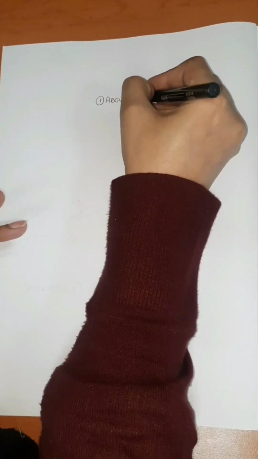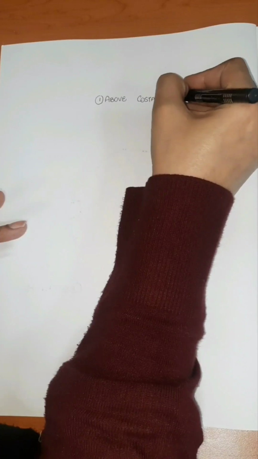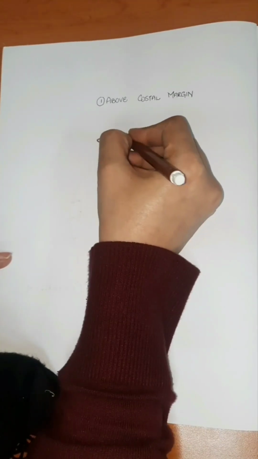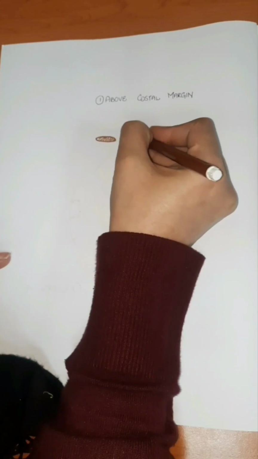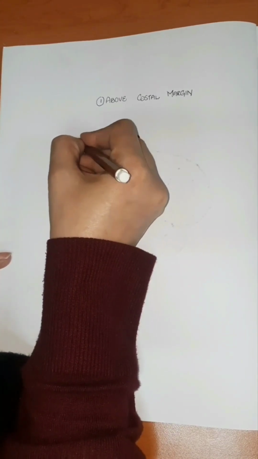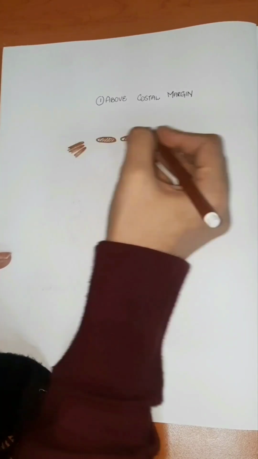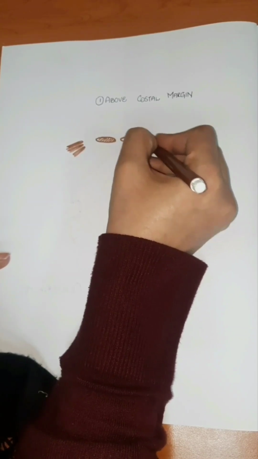First one is the level above the costal margin. When we do the cross section at this level, we appreciate rectus abdominis muscle in the midline, and laterally we have three abdominal wall muscles: external oblique, internal oblique, and transversus abdominis, which have their own aponeurosis.